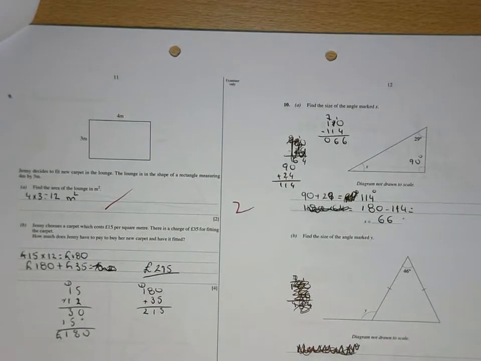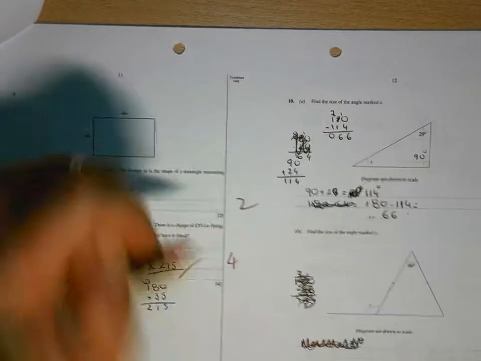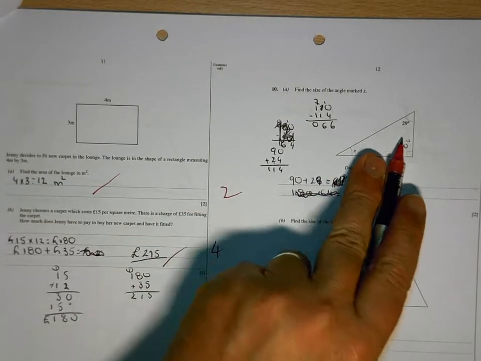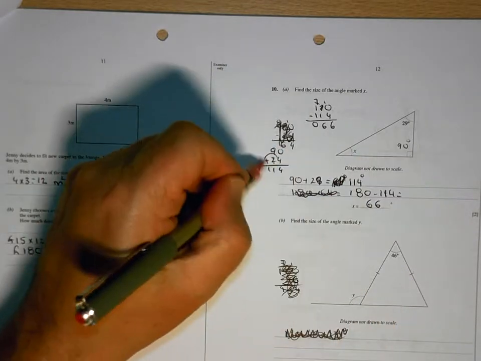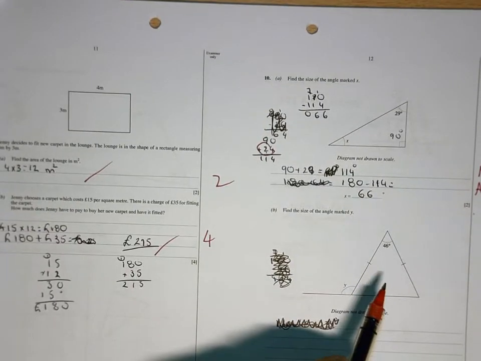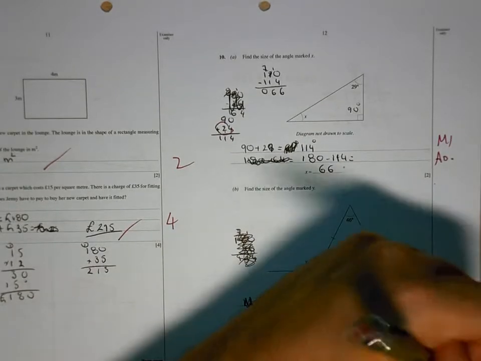12 is correct, and 215 is also correct. Well done. What have we got here? So 90 plus 24, it's 29. You've copied it down wrong. Your method is right. Take a look for this one at my solution on the video clip, see if you can make sense of it. Total for the page, 7.